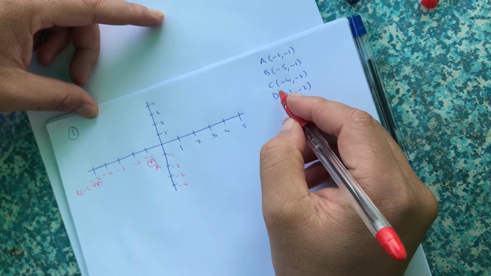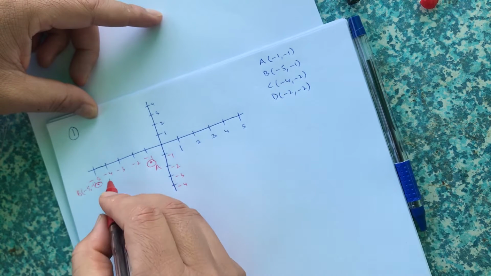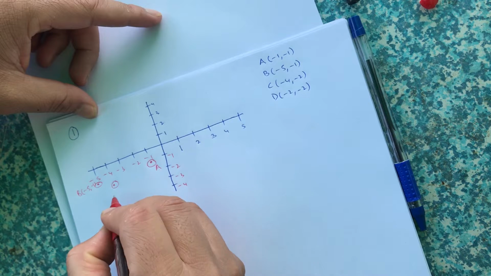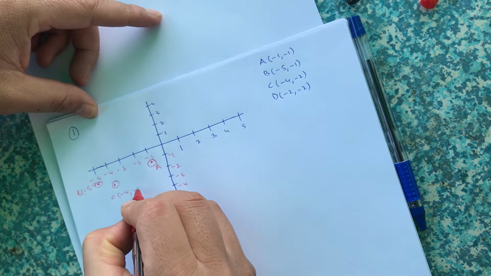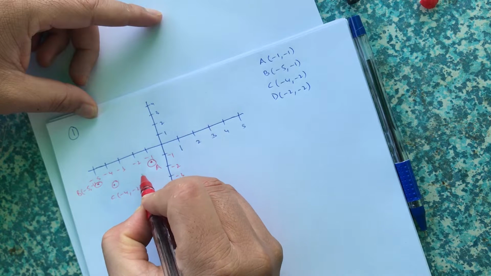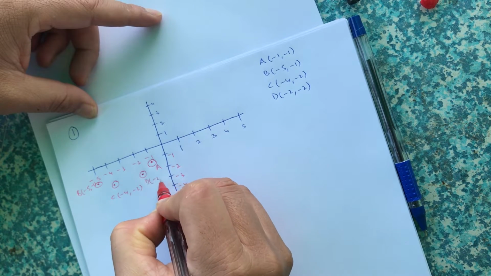And C is -4, -2. So -4, -2 is somewhere over here. That is C, that is -4, -2, and it says D, -2, -2. So -2, -2 is somewhere over here. So that is D, -2, -2.